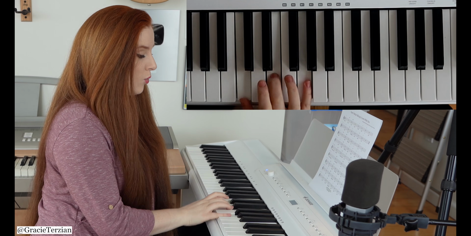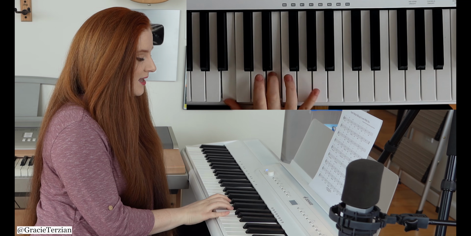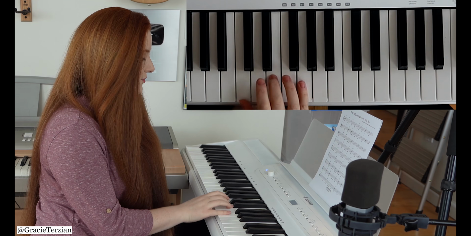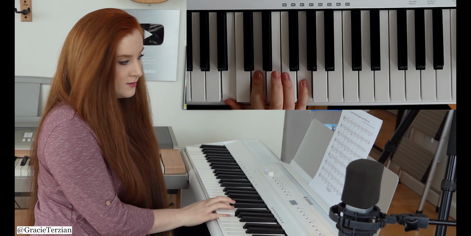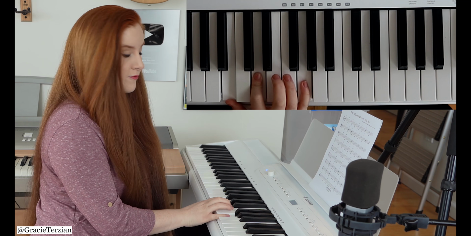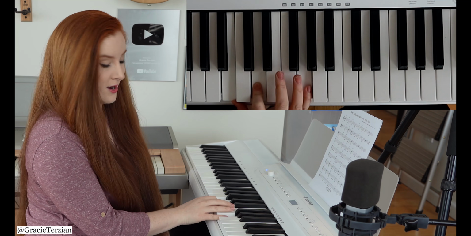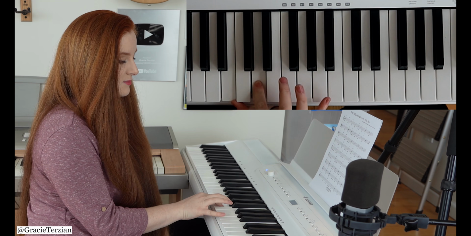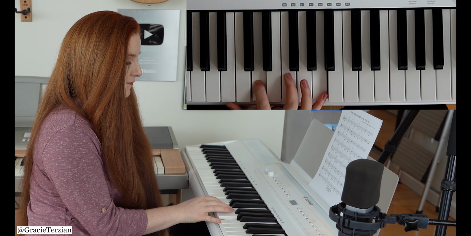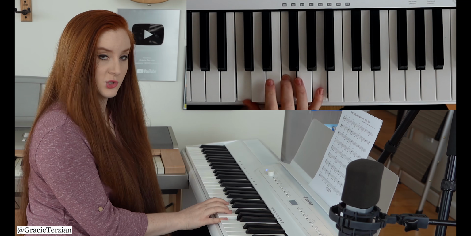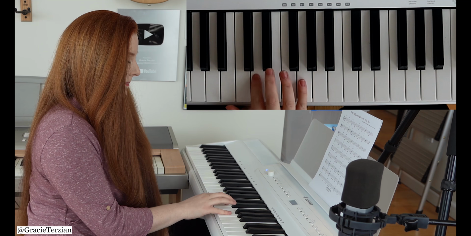Now we are already halfway through the verse, so let's just finish it. Wise men say only fools rush in, but... And then we go to the 4 chord, which is F major. The notes in F major are F, A, and C. So we can move this pinky up to A, my middle finger to F, and my thumb to C. But I... And then G major, which is the 5 chord.